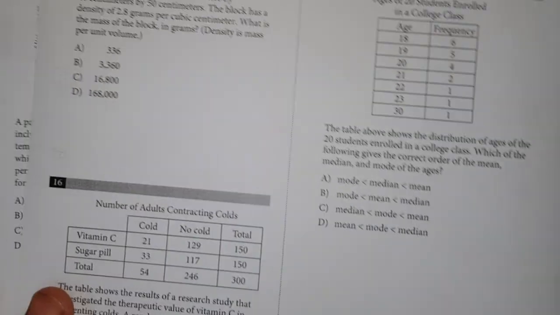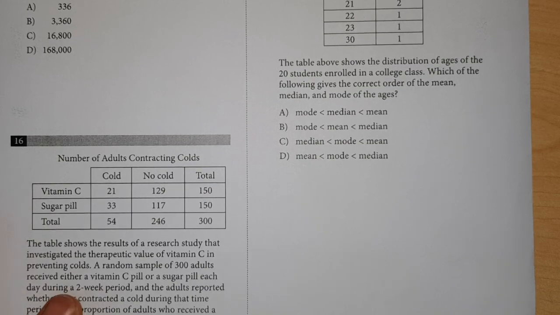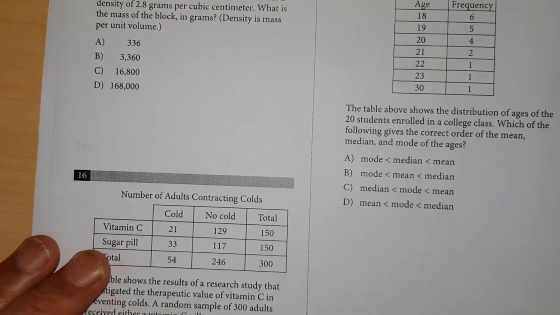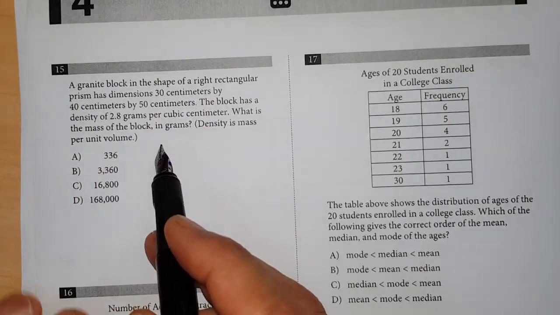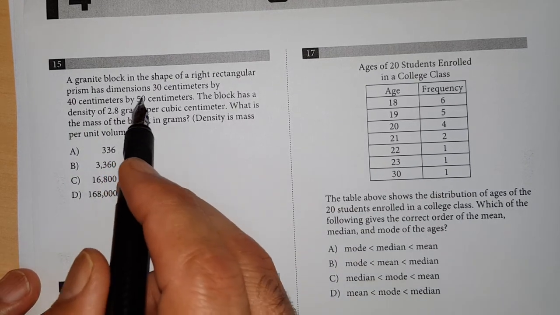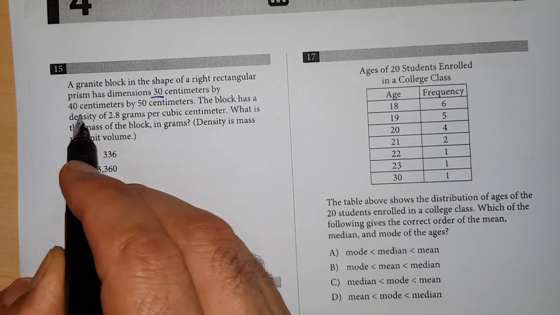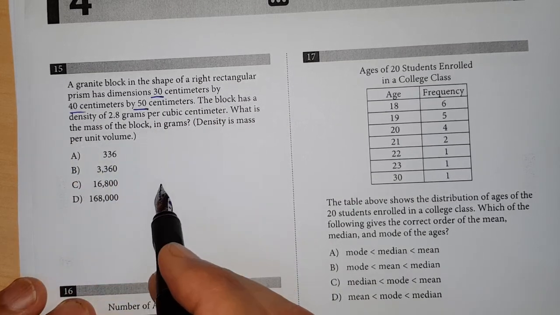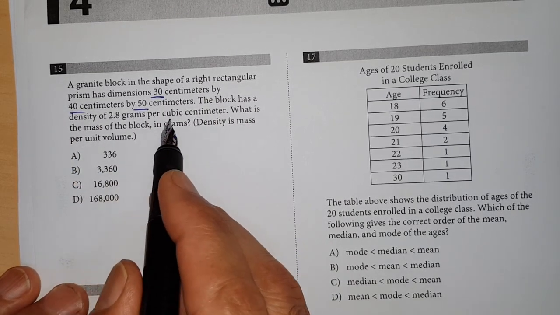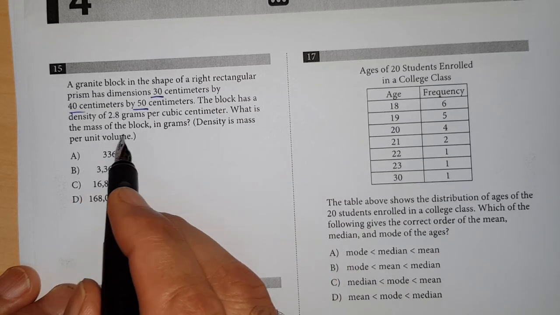Continue here. Number 15. A granite block in the shape of a right rectangular prism has dimensions 30 by 40 by 50 centimeters. The block has a density of 2.8 grams per cubic centimeter. What is the mass of the block?